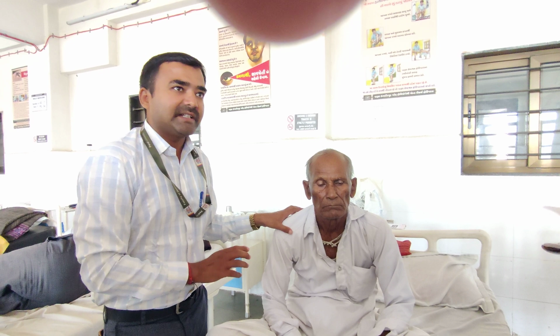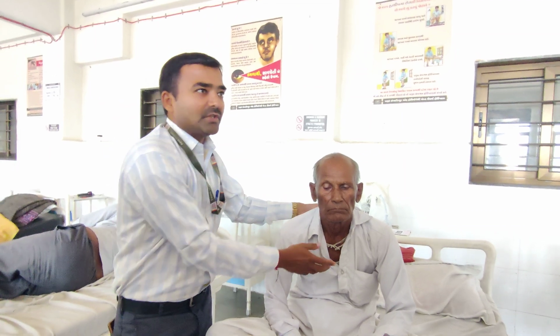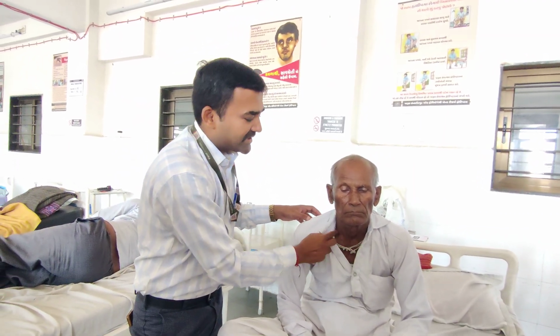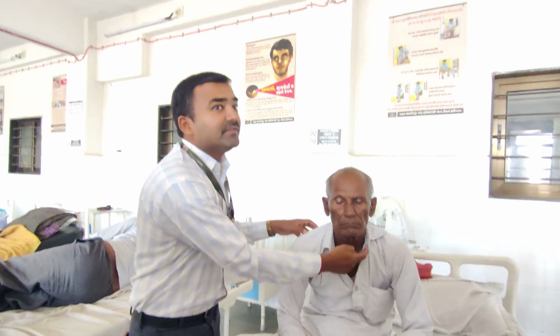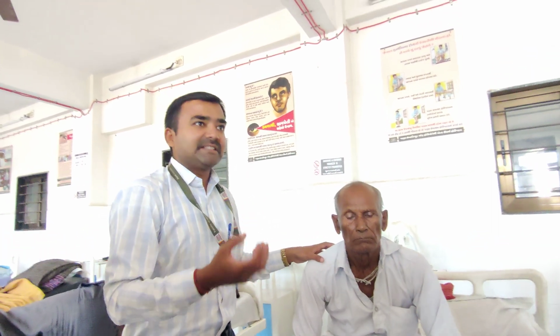His respiratory rate is normal. The respiration is equal on both sides. The respiration is symmetrical. The patient is not having any skeletal deformity. The patient is not having any scar mark. The patient is not having any enlargement of the lymph nodes. So we can say that this patient probably is not having any respiratory disease. But still, we have to go for some more signs and symptoms.